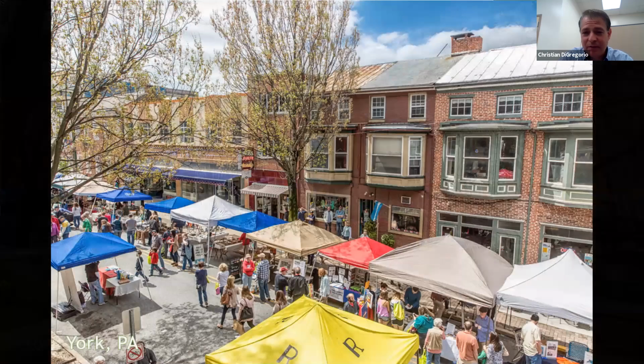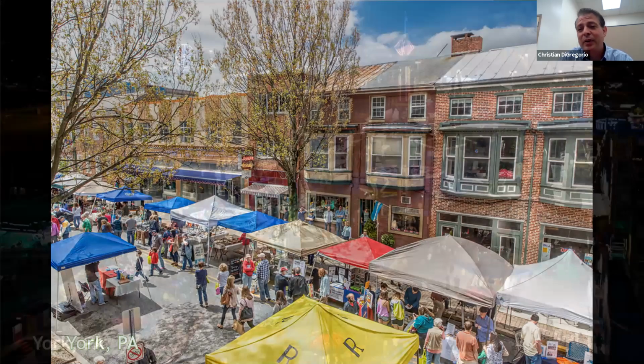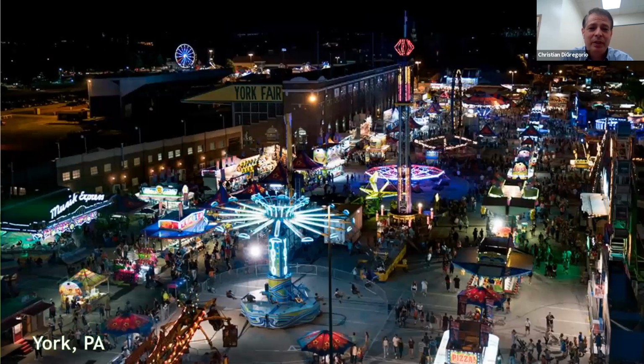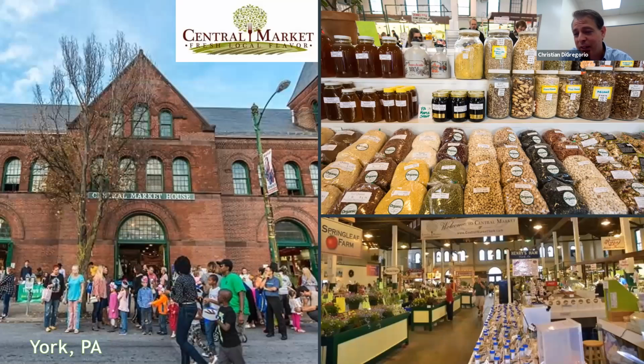There are a bunch of different festivals that happen throughout the year. There's the York County Fair that happens once a year. And this is called Central Market. This is an indoor shopping area. It's a very large indoor market. A lot of organic foods and things like that. It's gifts. It's very nice, very nice.